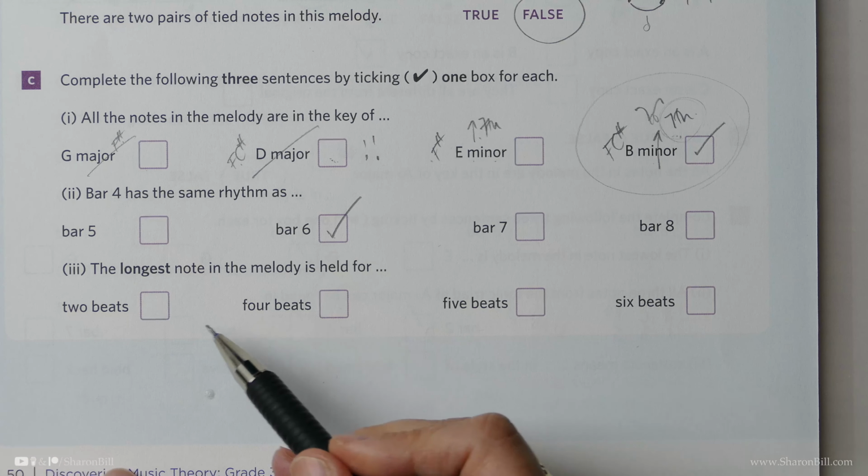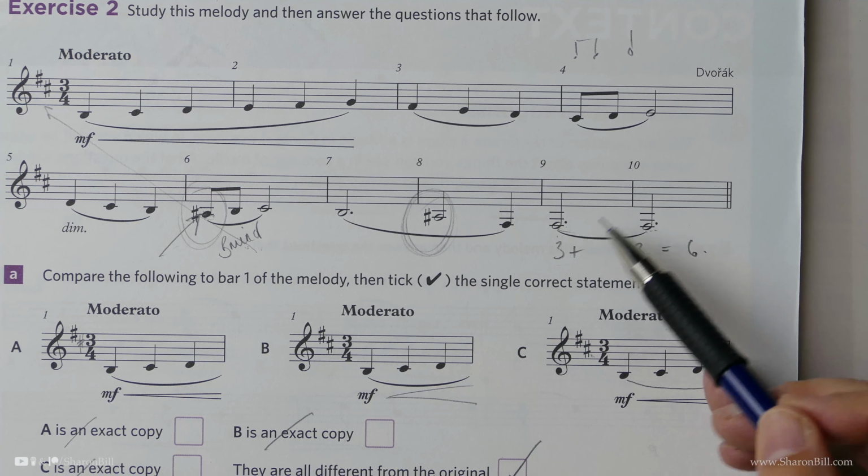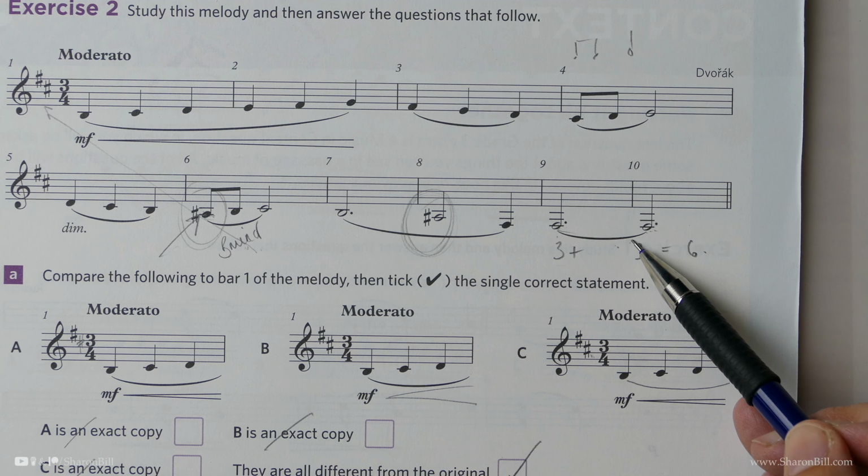Now, the longest note in the melody is held for how many beats? Well, we've already actually answered that question, haven't we? Because we've already talked about how this is 3 beats and then it's tied, which makes 6. There's nothing longer than that because we've got 2 bars worth of a note. It's not possible to have any other longer note without having a tie, and that's the only tie that we could find, and so that's our answer there.